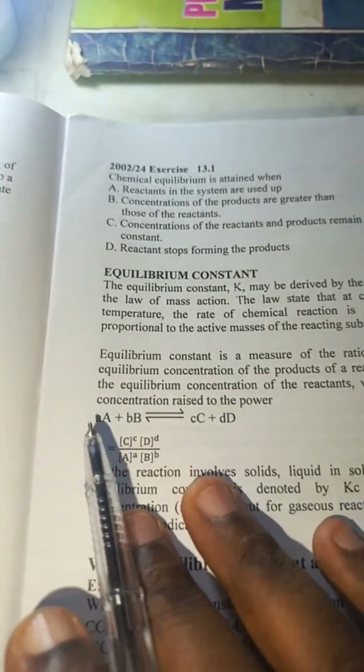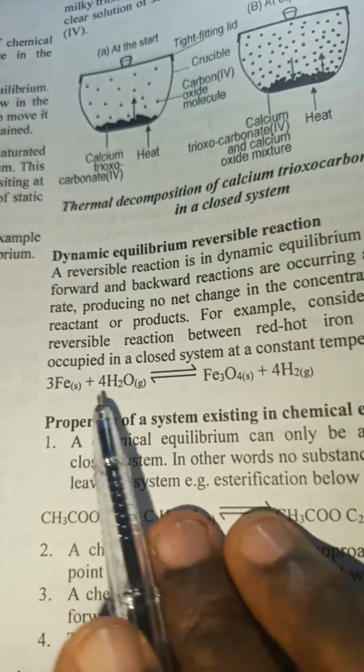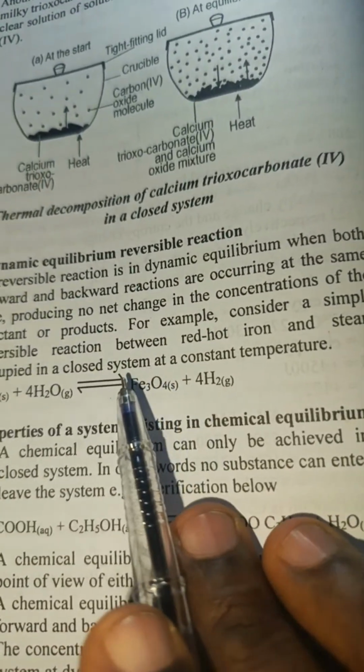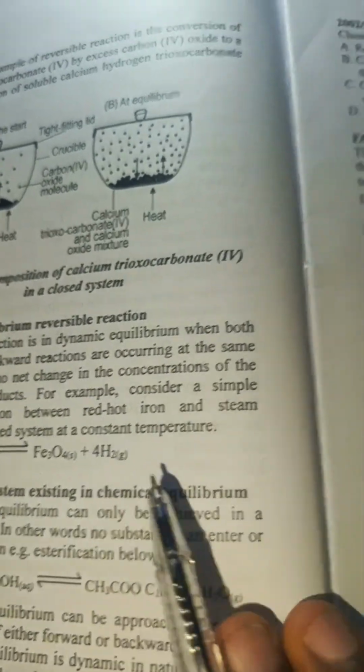Now, if I give you an example, let's look at an equation for example. This iron now is having 3 moles. Water is having 4 moles. This is having just 1, there's an invisible 1 in front. This hydrogen is having 4. That's just an example there.